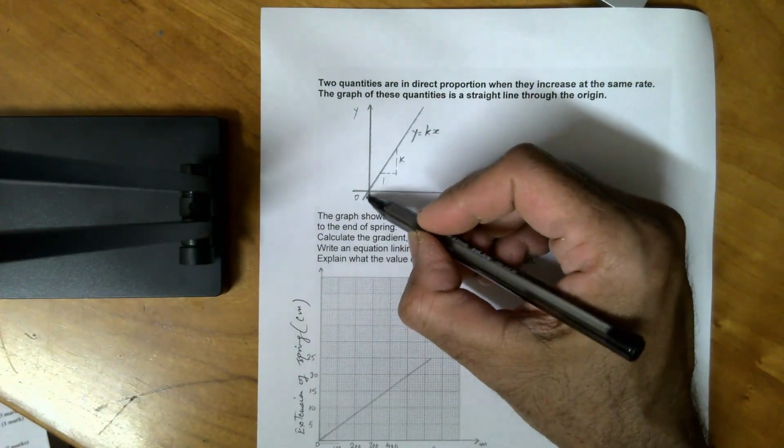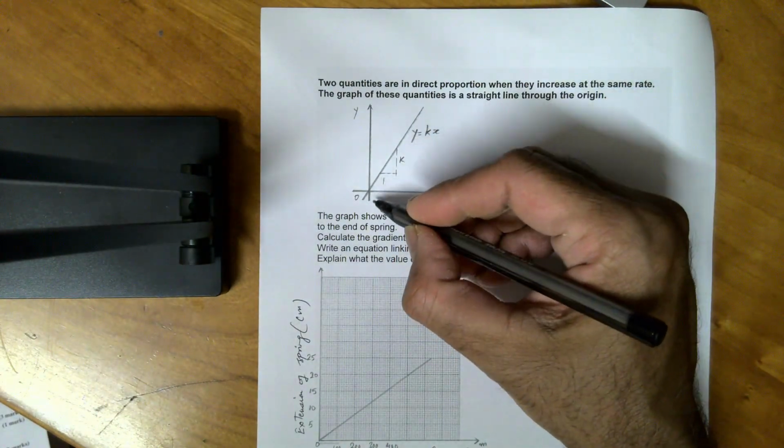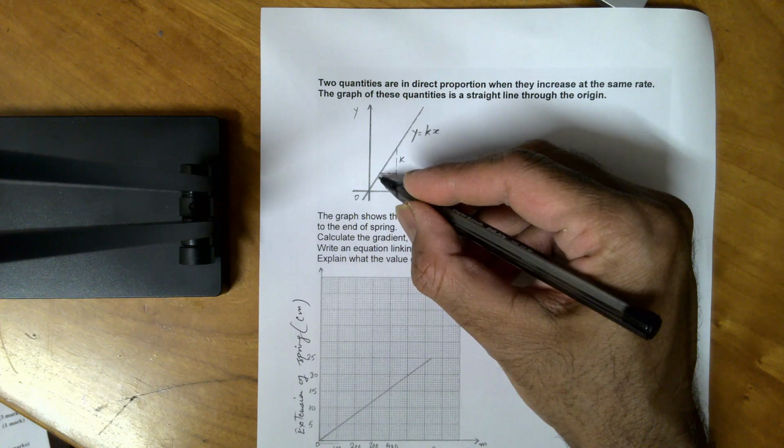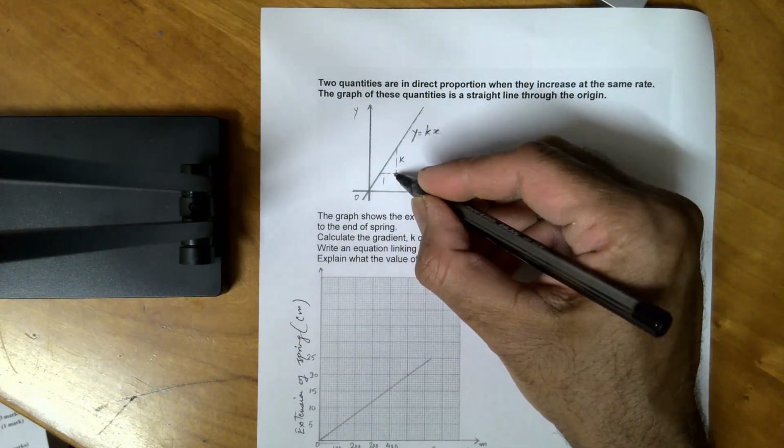So you see here, this is the graph you have. Here your x is 1 unit.